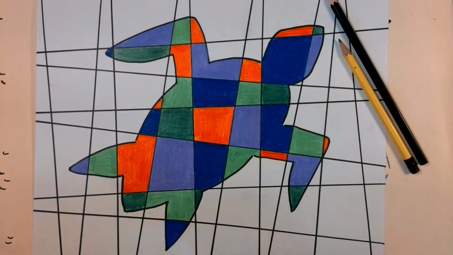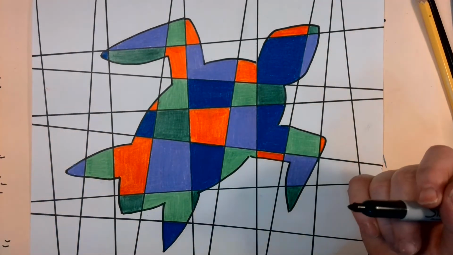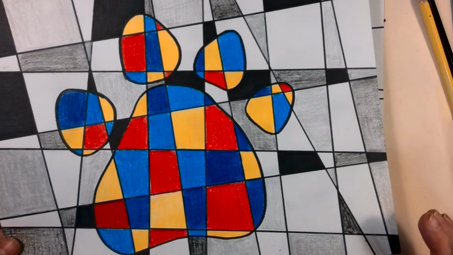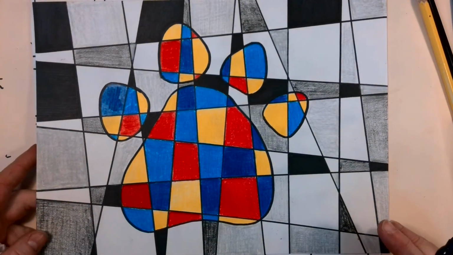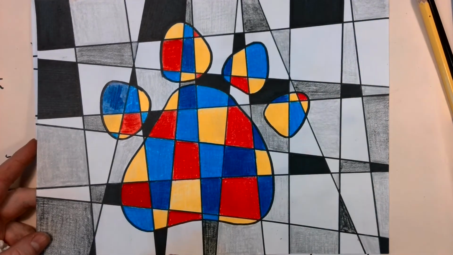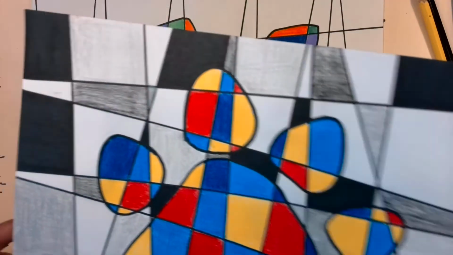So I'm going to start first with my Sharpie. And again, never are we letting the same value sit next to the same value. You can see these really dense black areas on here are Sharpie, and they're spread out sporadically throughout.